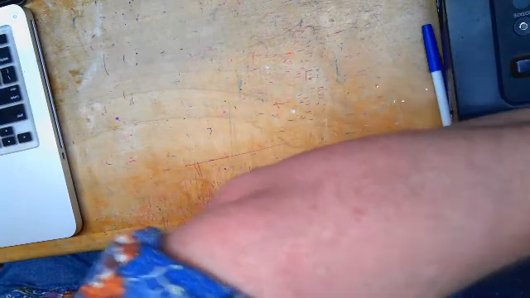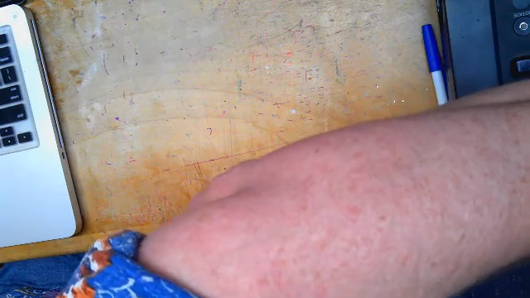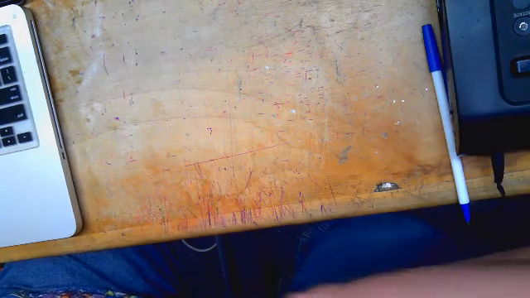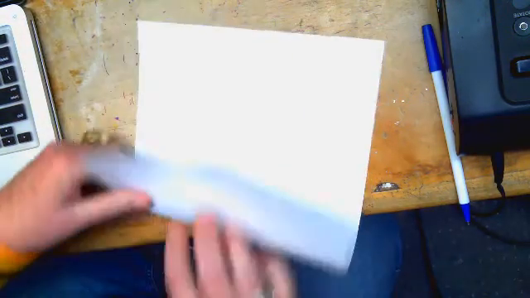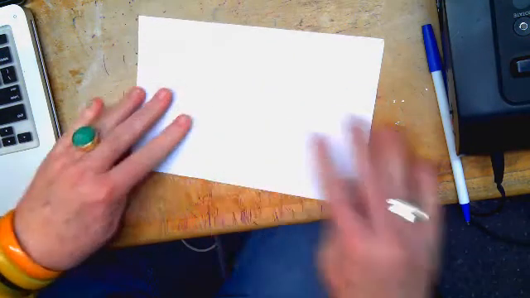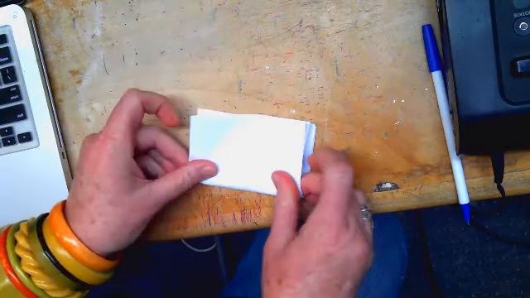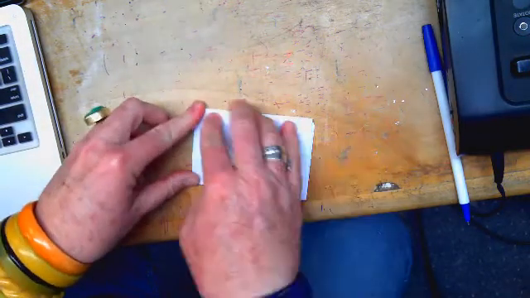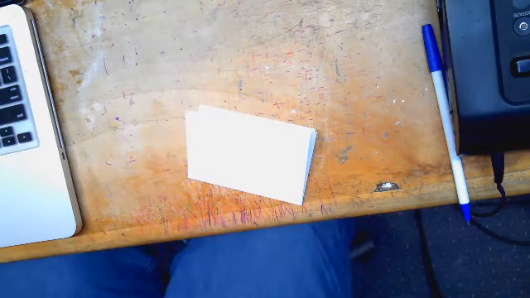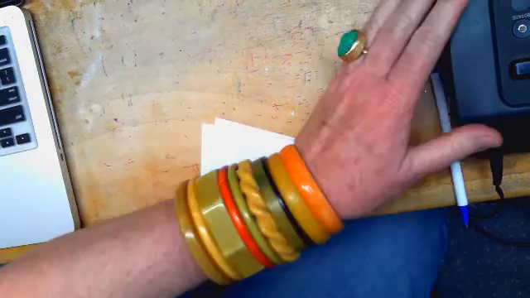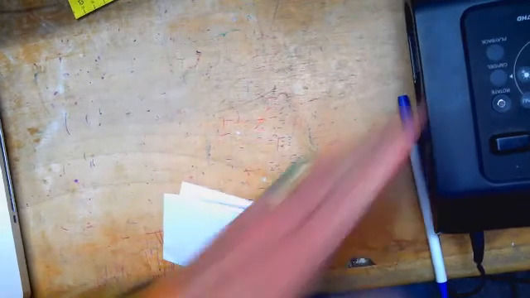So we're getting our paper out, and we're going to fold our paper into 3 hamburgers, right? Here's our paper, we're going to do hamburger, hamburger, hamburger. So you're folding your paper too. And then we're going to go ahead and look at our lesson.